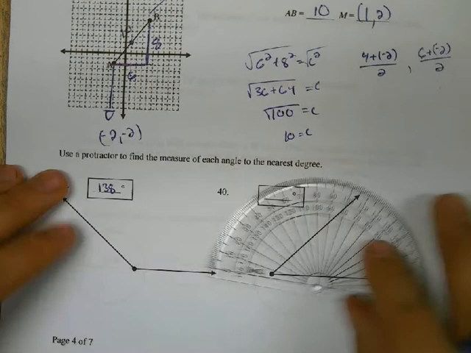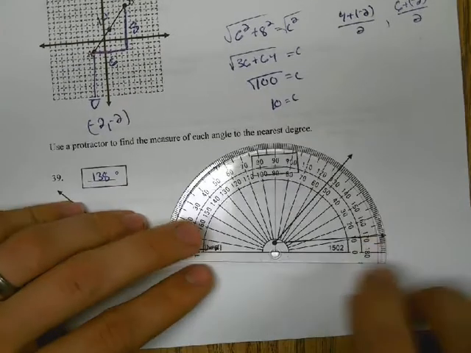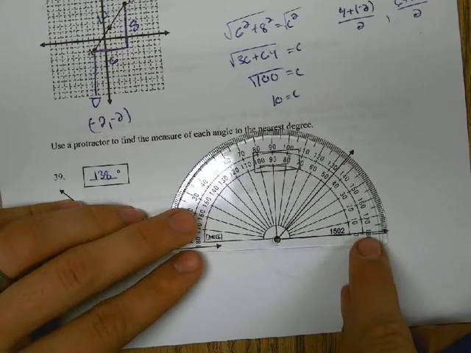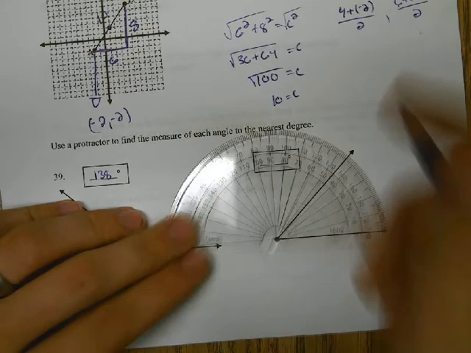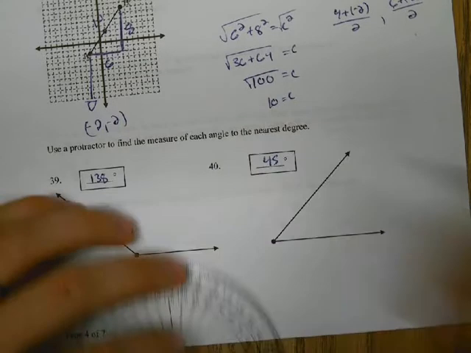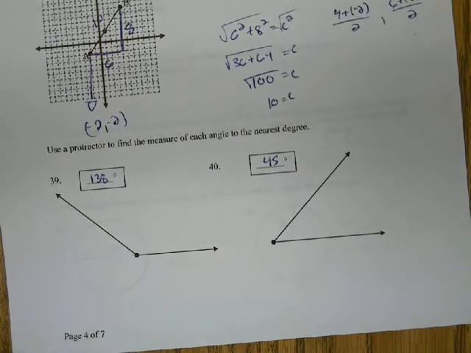In this case, 138, we know it's going to be big. This one, as a counterexample, we know it's going to be smaller than 90. So when I measure this angle, I'm looking for the number that's smaller than 90. Got it measured up. I'm going to say it's 45. That's a pretty good measure, plus or minus a degree, depending on who you are.